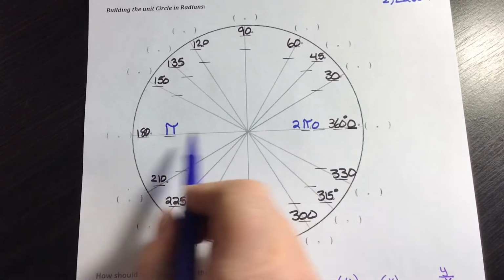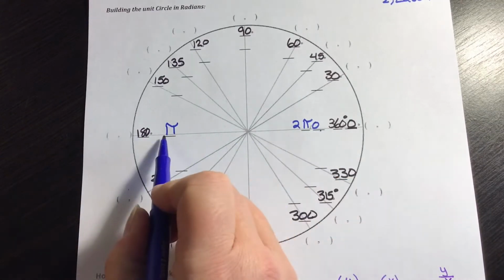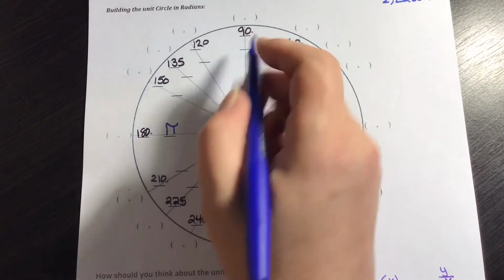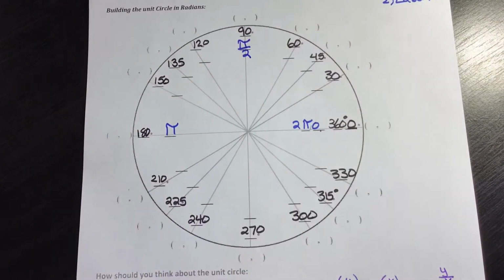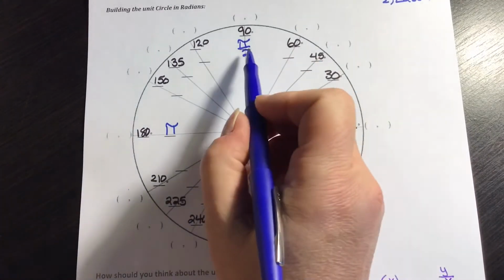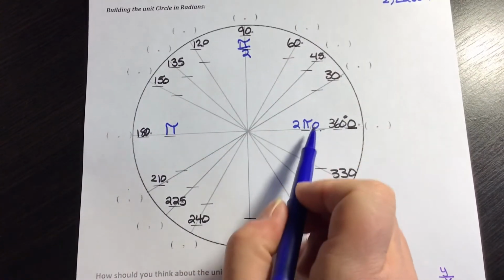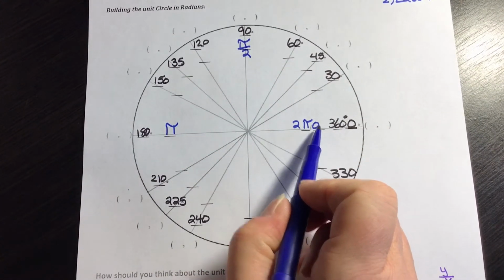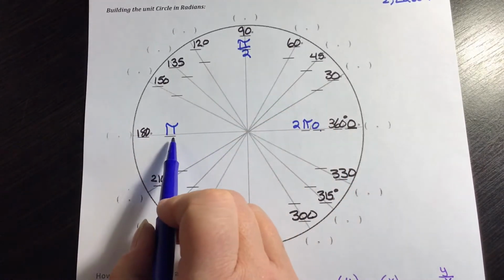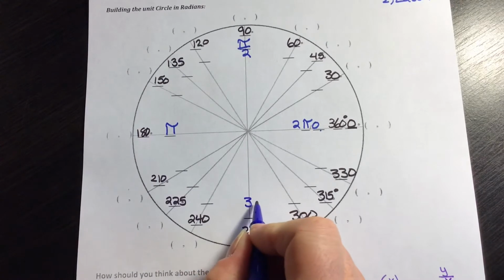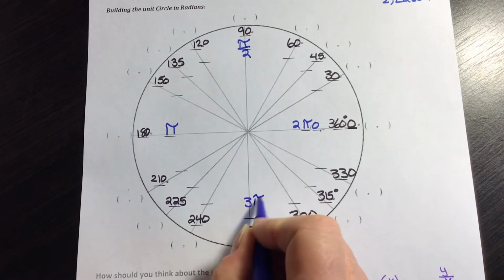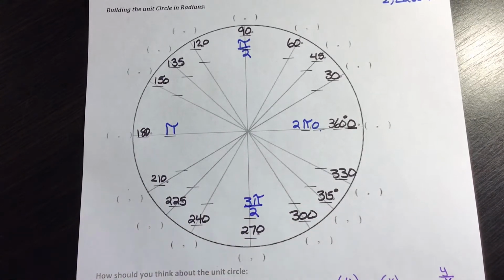And halfway between 0 and pi is half of pi, which is pi over 2. Okay, so if I'm counting by halves, I have 0 halves, 1 half, this is 2 halves, or a whole. So down here, this is going to be 3 halves, or 3 pi over 2.